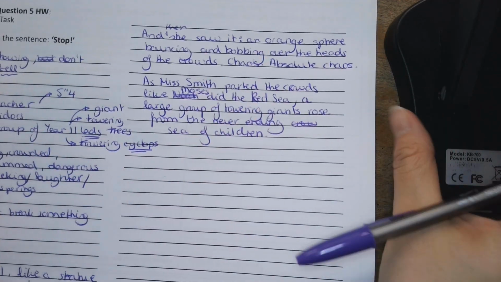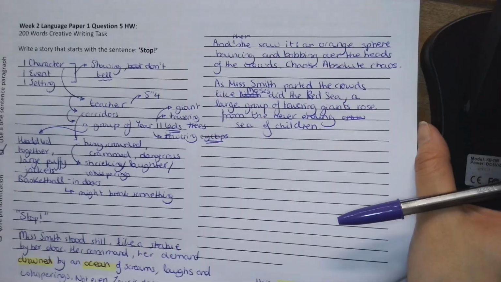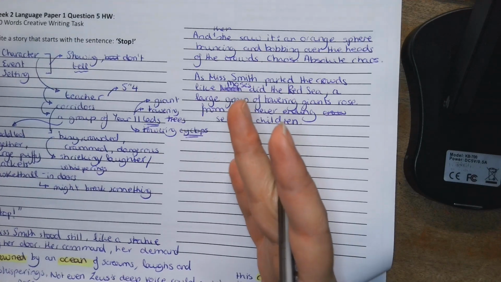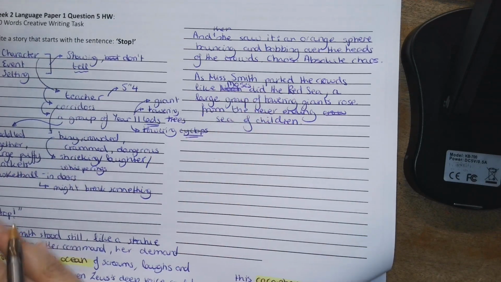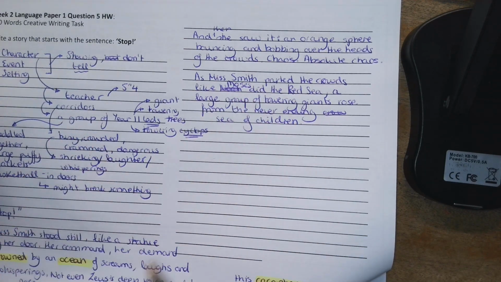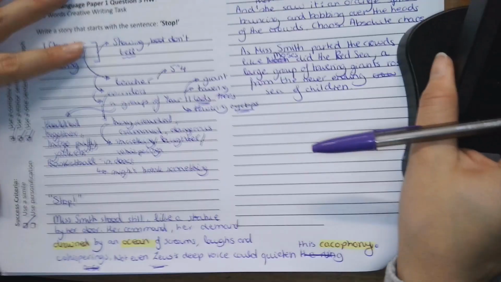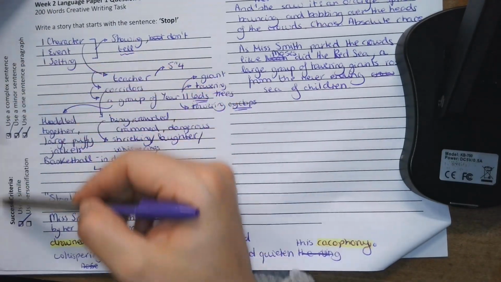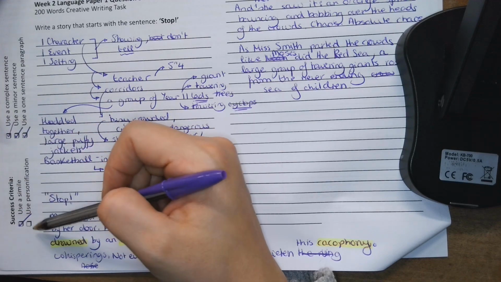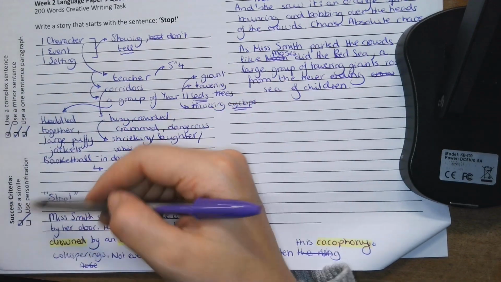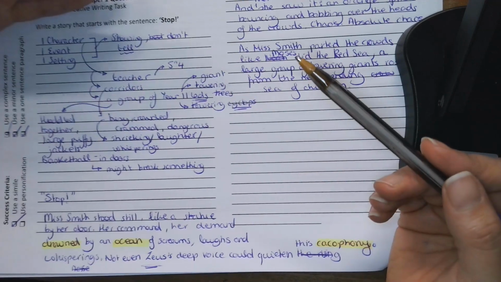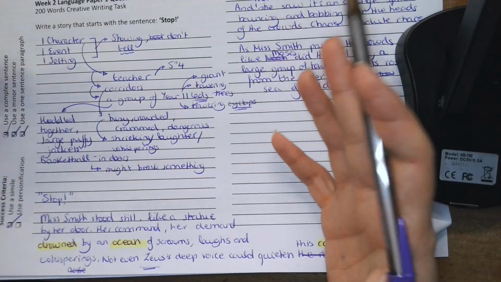Now I'm going to leave it there because it's now been 15 minutes. What I wanted to show you is that actually when you're doing creative writing, it's not about vomiting on the page, okay? It takes time. You have to think about what you're writing. You have to think about your structure. You have to think about the way that your story is going to move. You want to make sure that you are meeting that success criteria of using a simile, of maybe using personification, of using a metaphor, of using minor sentences, so that you are engaging your reader.